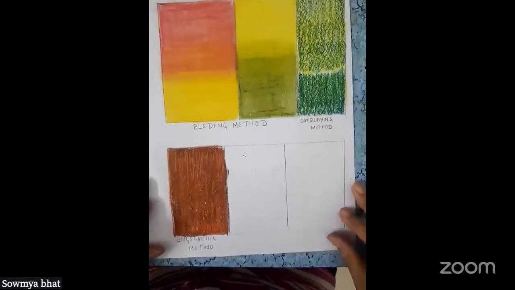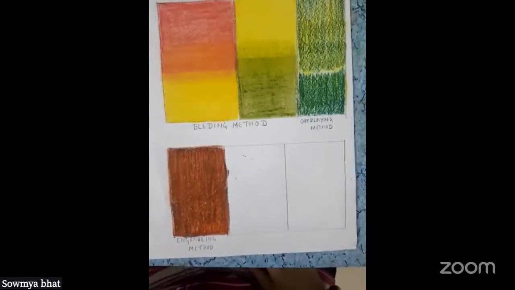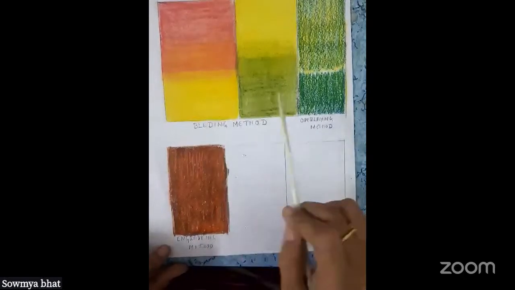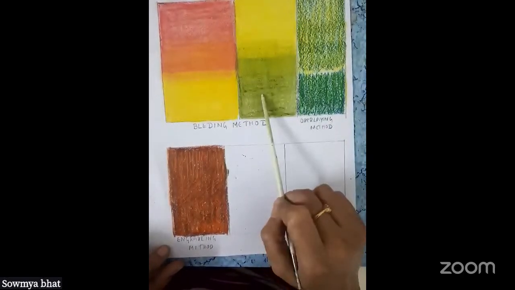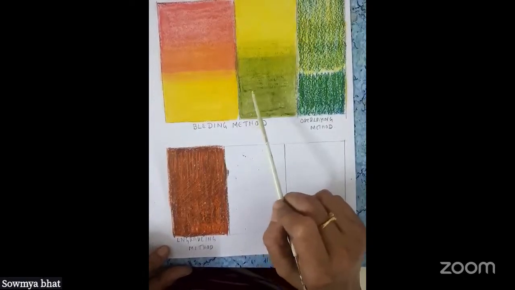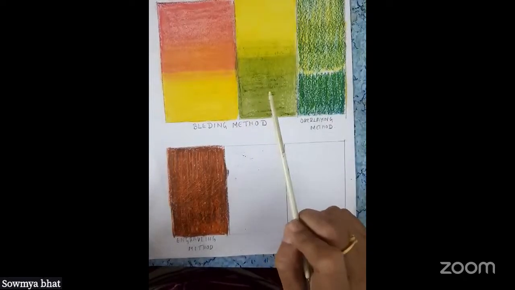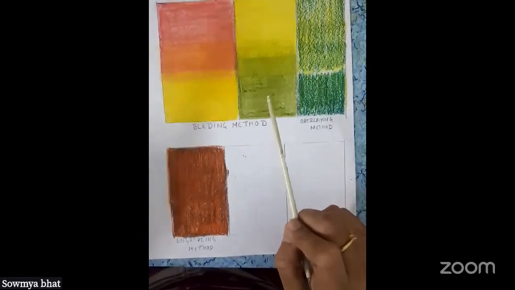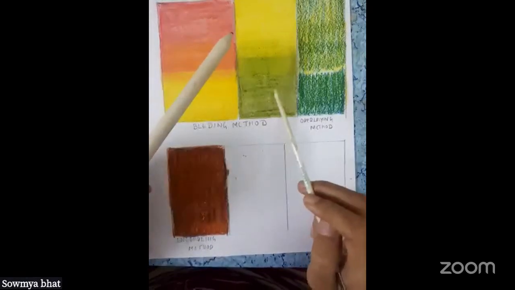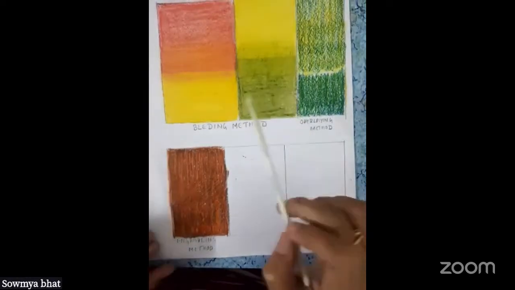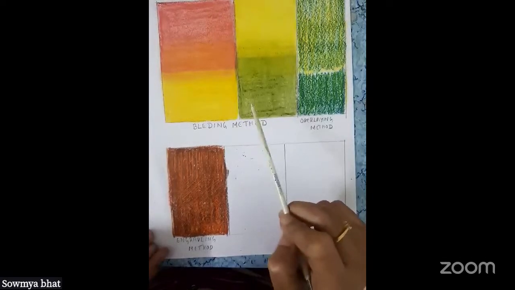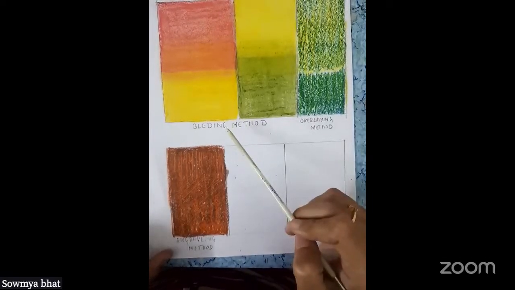In the last class we did the blending method, right? We used different tools for blending. One is cotton. Then we used a paper roll smudging tool, like a paper pencil kind of thing. And we even used tissue paper. In different ways we were able to see the difference in how each is used for blending and how smoothly it can blend.